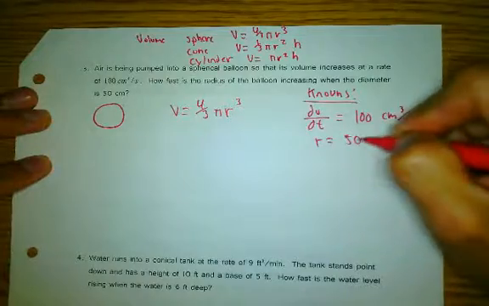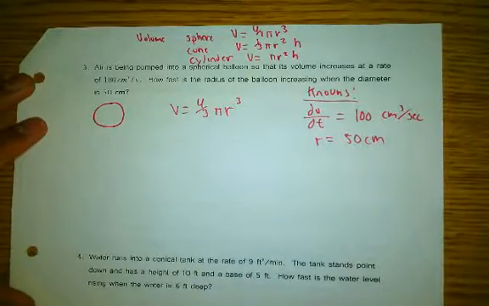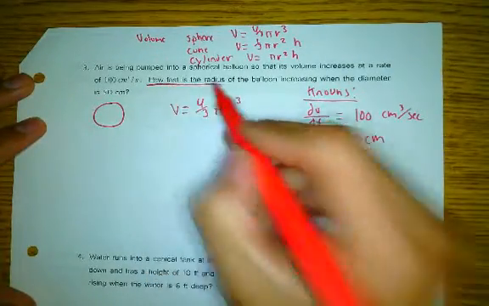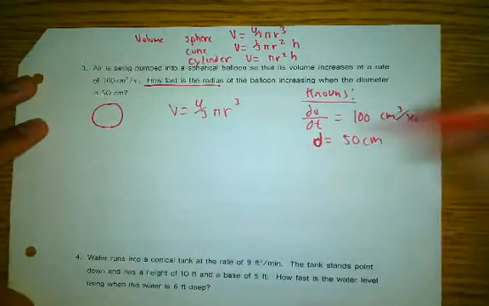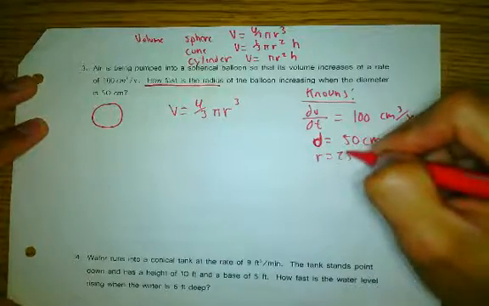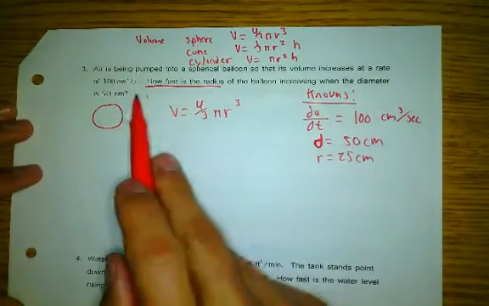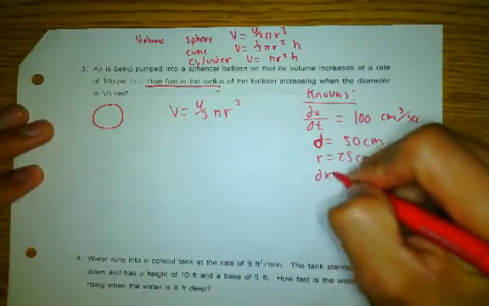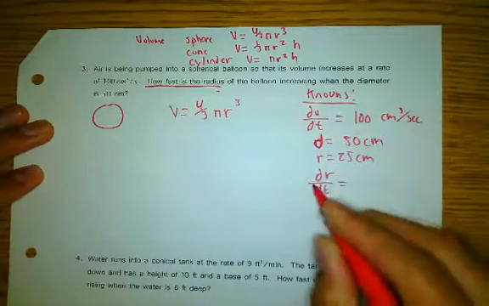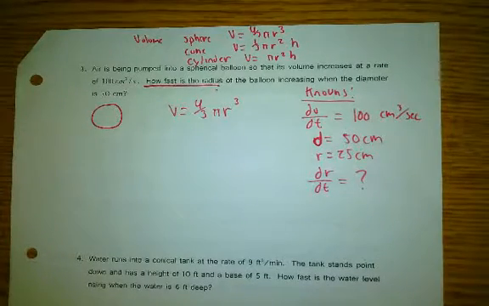What is it asking us for? Oh, good catch. The diameter. Sorry, diameter is 50, which means that the radius is 25. Agreed? Good catch. Alright, that's all we know. But what is it asking us to find? How fast is the radius changing? So that means I'm looking for dr/dt. How fast is the radius changing over time? Alright, go ahead and try that one, and then I'll show you the answer in just a second. So I got you started, now you finish it up.